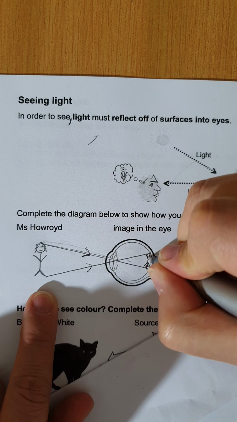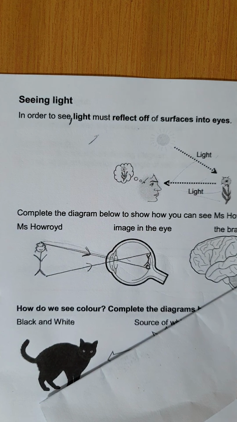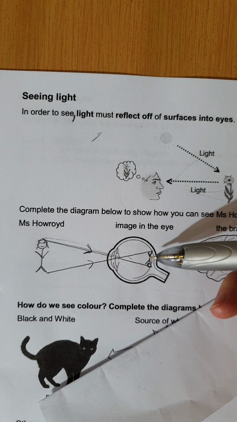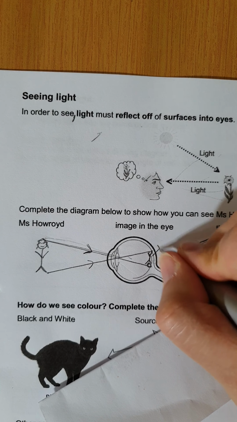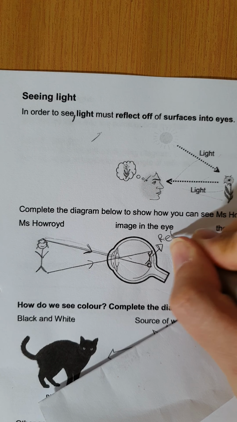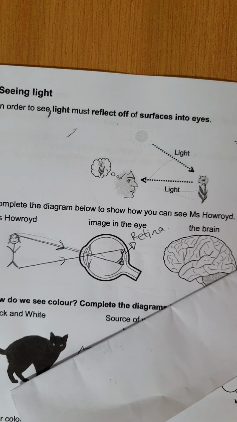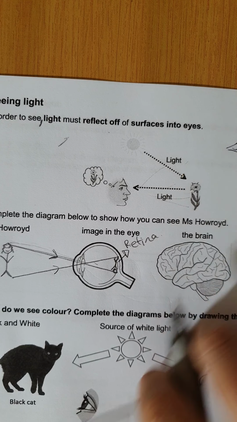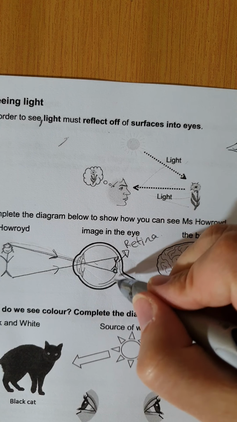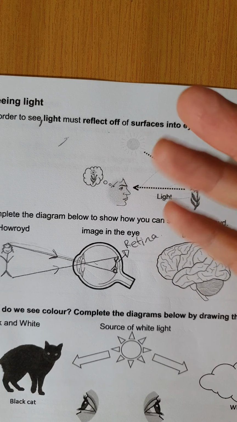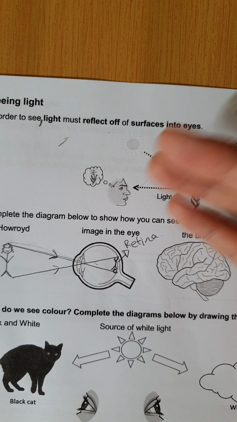So what has happened, I have landed upside down on the back of your eyeball. This is called your retina. I think that's how you spell it, you can look it up. It's on the back of your eye. Now it's like a screen, like having a movie screen shone, and you can see it.